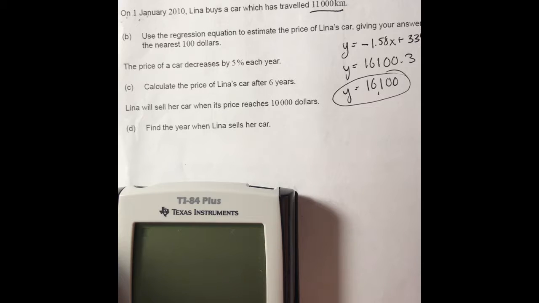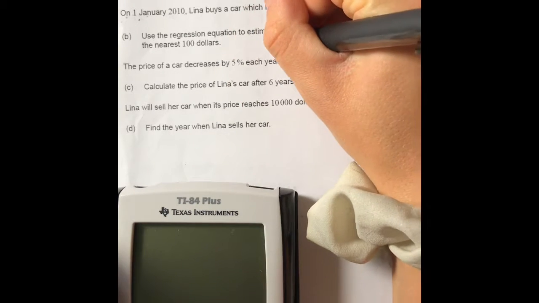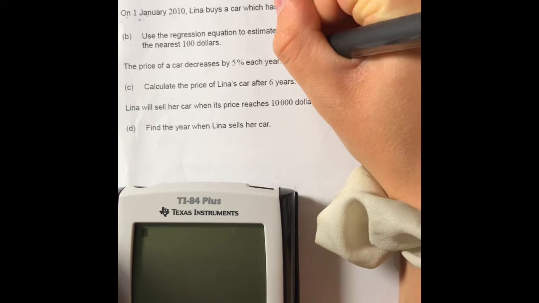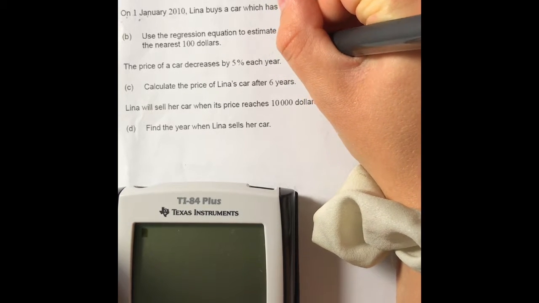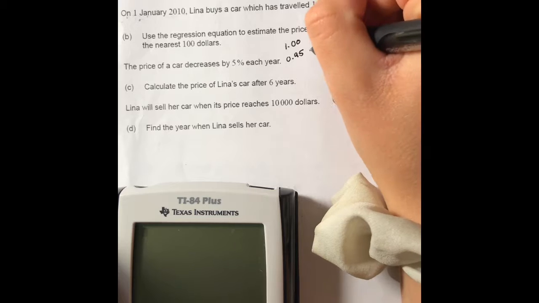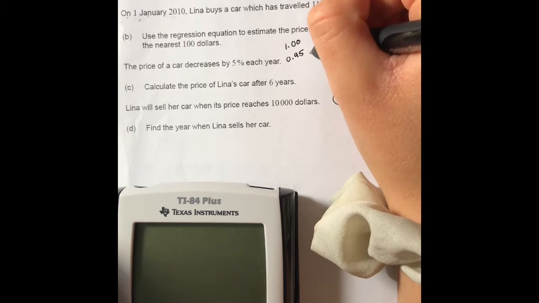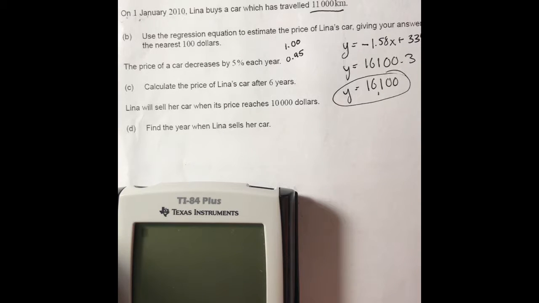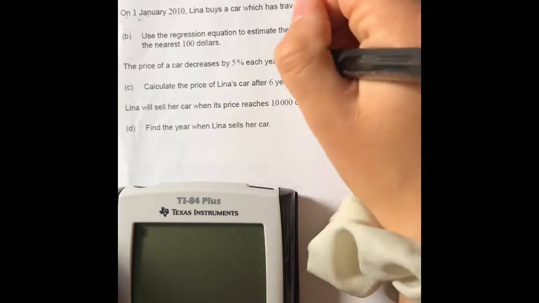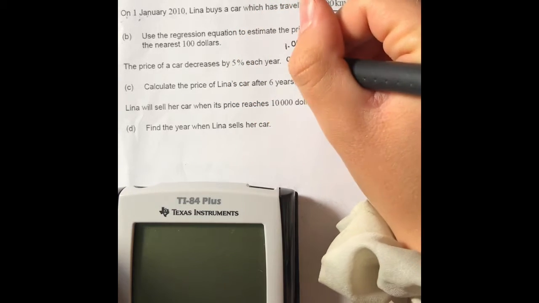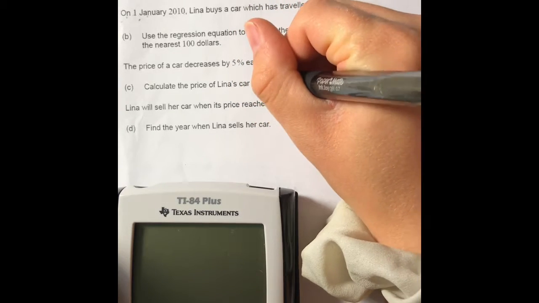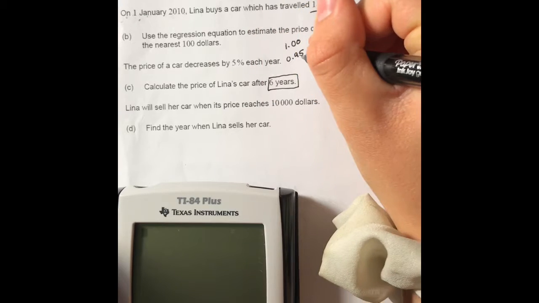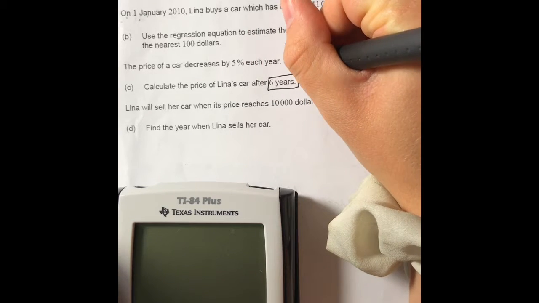It tells us that the price of a car decreases by 5% each year, which if 1.00 is 100%, then 0.95 is a decrease of 5%. So that is the value that we're going to use in our new equation that we're creating. The price of Lena's car after 6 years, that is an important value to remember for the equation.